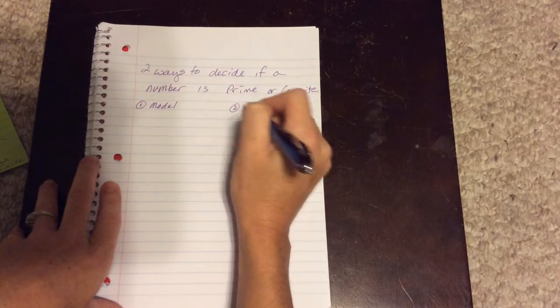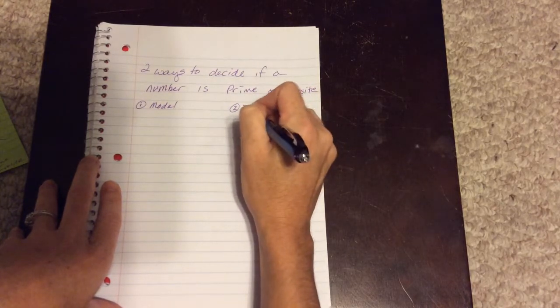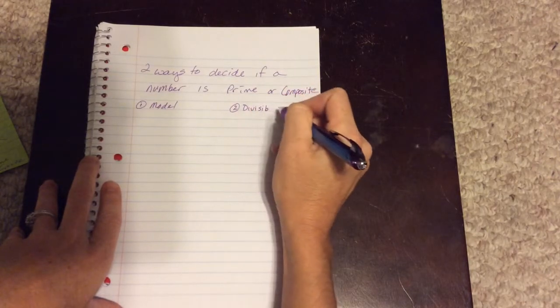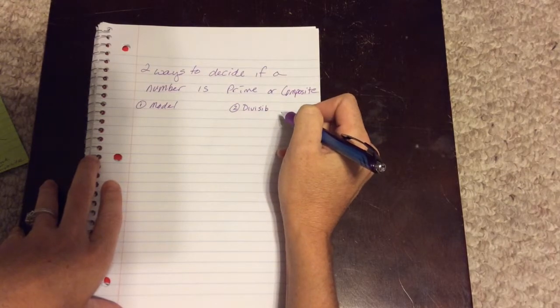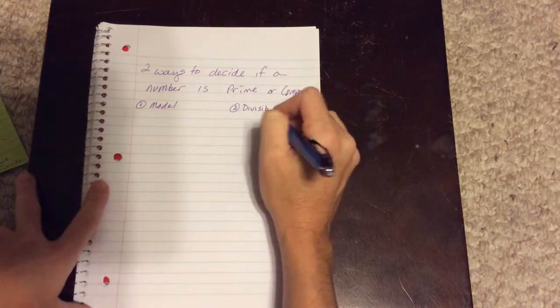And the other way is to consider your divisibility rules. If a number is divisible by more than one of those divisibility rules, then you know it's not prime. It'll have more than just that one factor.